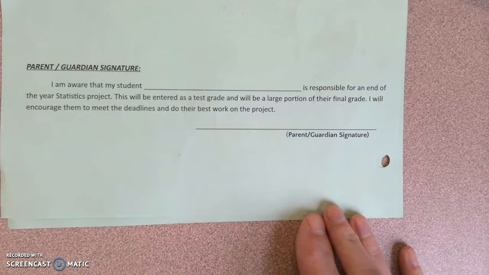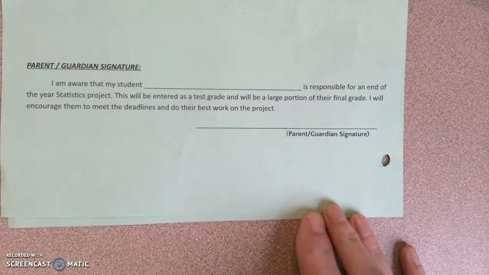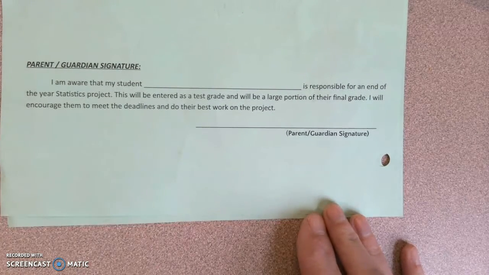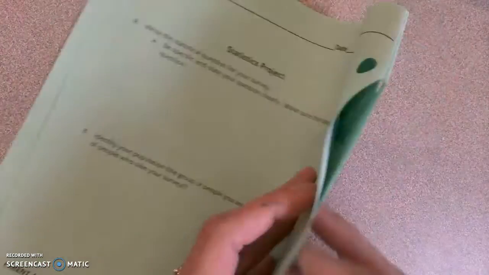So I just want your parents to be aware that if you don't complete this project, it's really difficult to pass the class because it has such an effect. But if you complete the project, more than likely you're going to do well, because a lot of this is just completing it and doing the work. So it's also a way to show your parents that, hey, this is a really good way for me to raise my final grade as well. Okay, well, let's look at the next part.